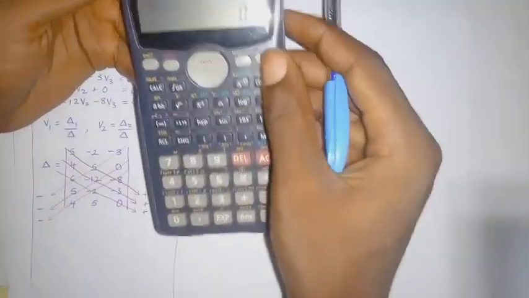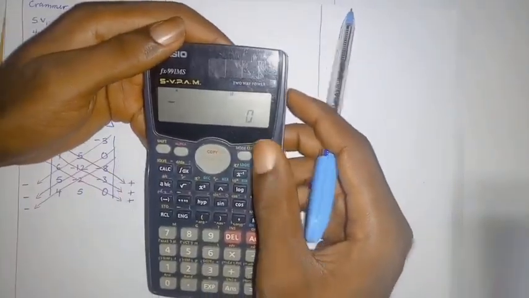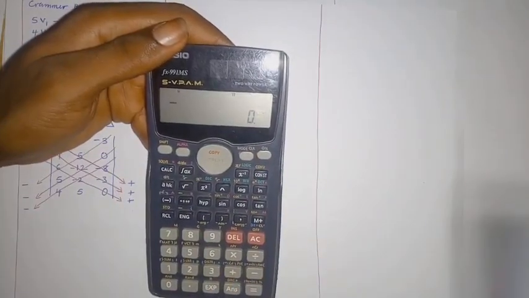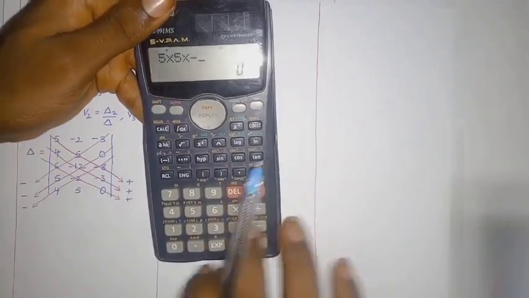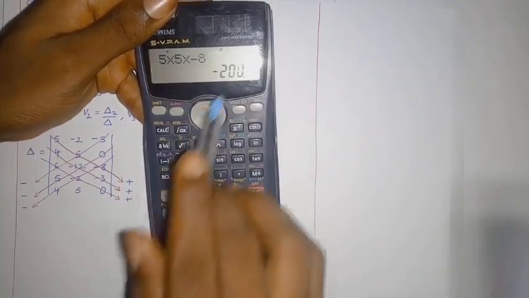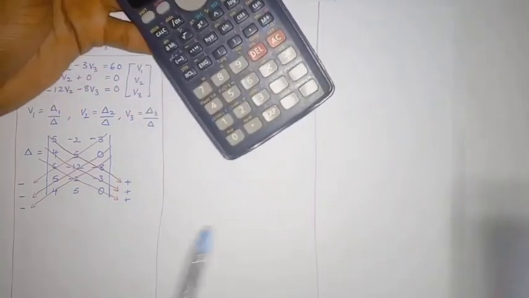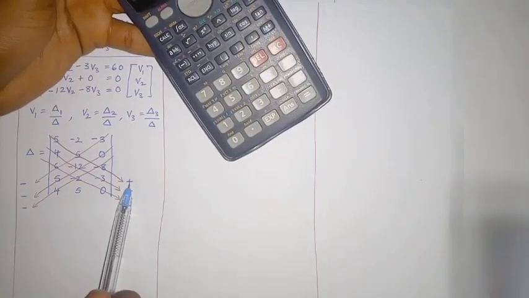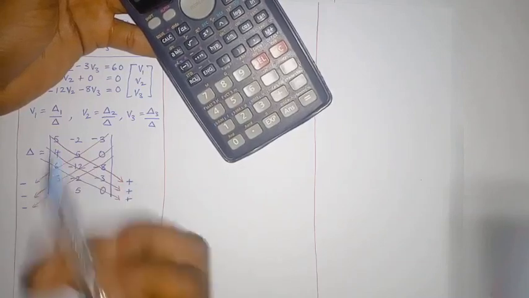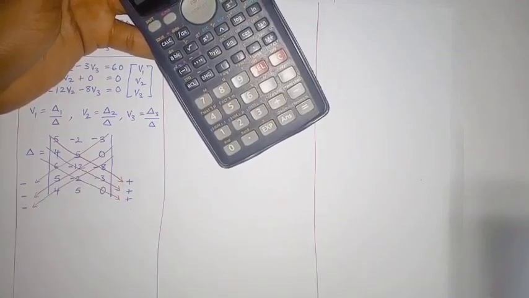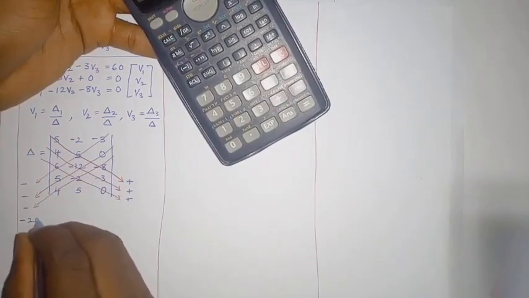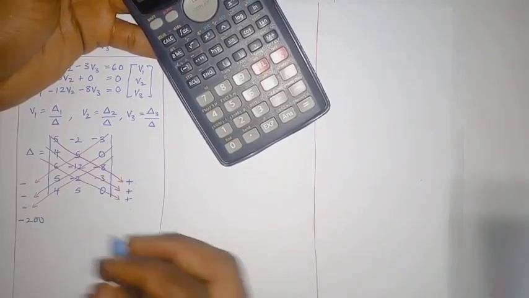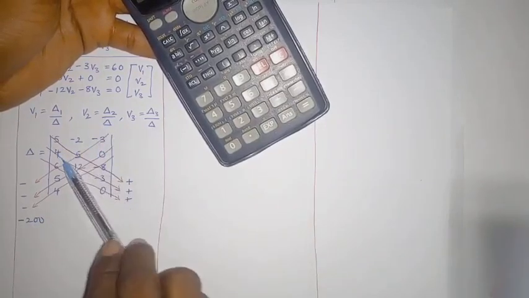So 5 times 5, bring out your calculator and let's try this. As I'm pressing my calculator, you press your calculator. So 5 times 5 times minus 8 equal to what? Minus 200. That minus 200, you will now multiply it with this sign, this positive. It will now be minus 200 times plus is also what? Minus 200. You know, minus times plus is minus.